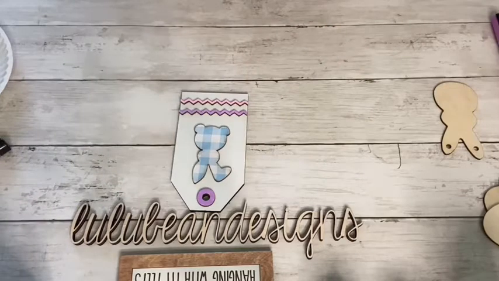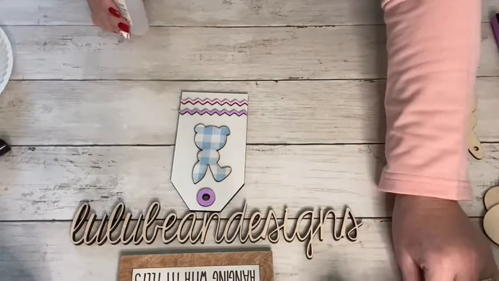All right. I think we're done with glue. I don't think we need this glue anymore because we're just going to paint the banner.